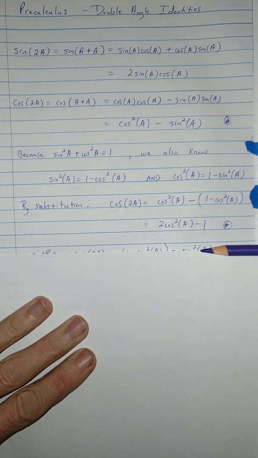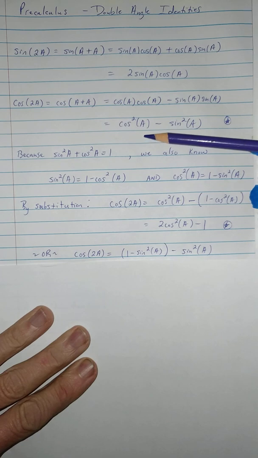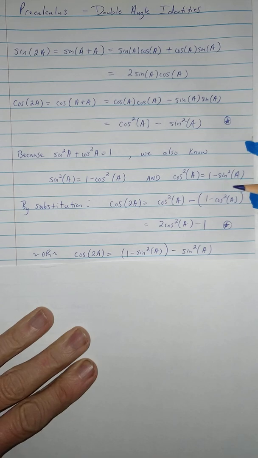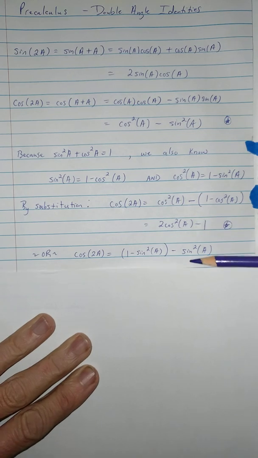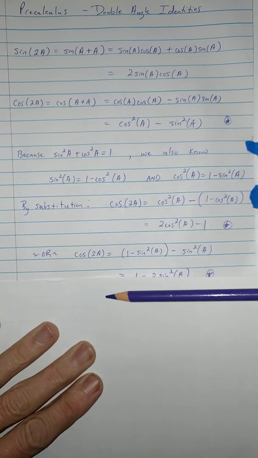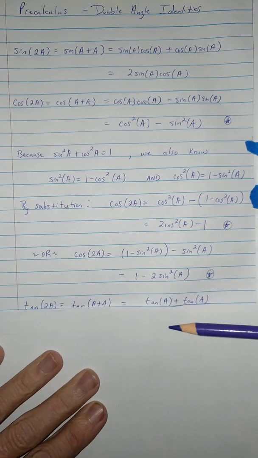And again by substitution. We go back, we have cosine 2a equals cosine squared a minus sine squared a. But this time we replace cosine squared a with 1 minus sine squared a. Then we still have minus sine squared a here, and that makes minus 2 sine squared a. So the third and final version for cosine 2a is 1 minus 2 sine squared a.